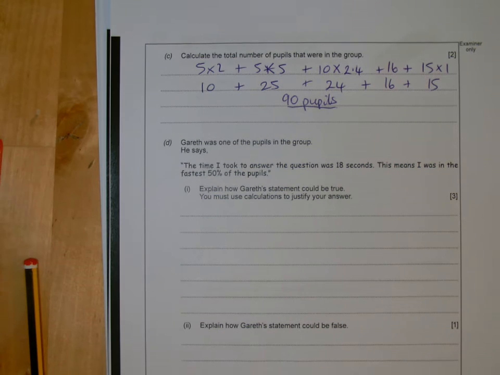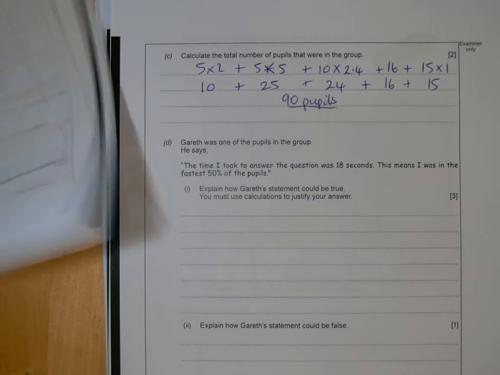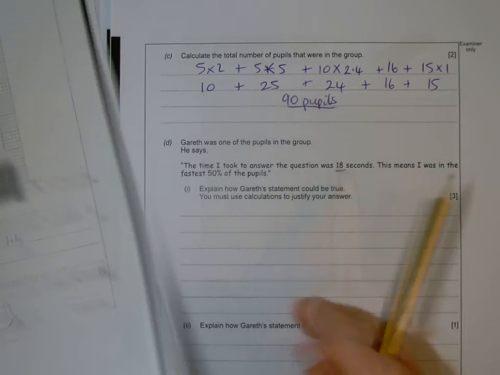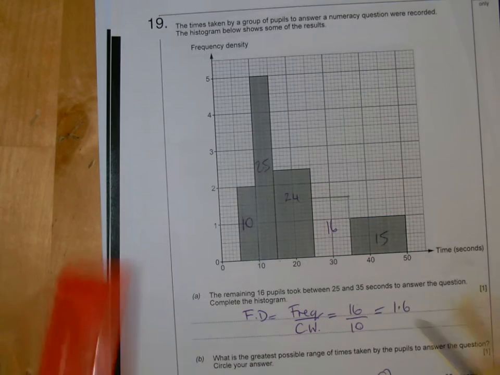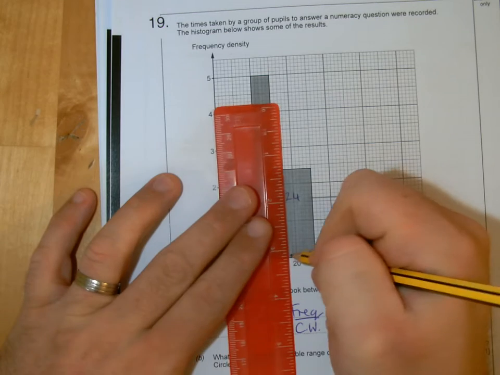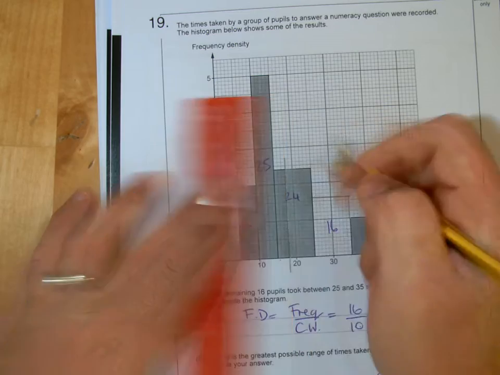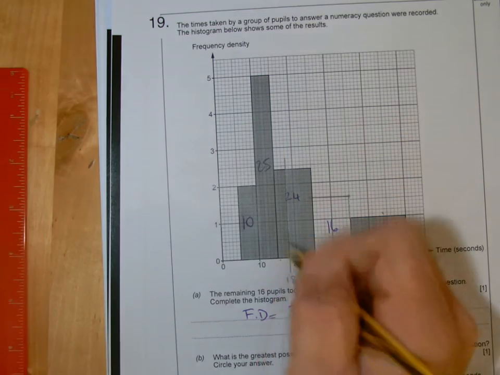Now, Gareth was one of the pupils in the group. He says, the time I took to answer the question was 18 seconds. This means I was in the fastest 50% of the pupils. Explain why Gareth's statement could be true. Well, if we look at where he's finishing here, 18 seconds. Let's go back to the bar here. 18 seconds is here, isn't it? That's what 18 seconds is.